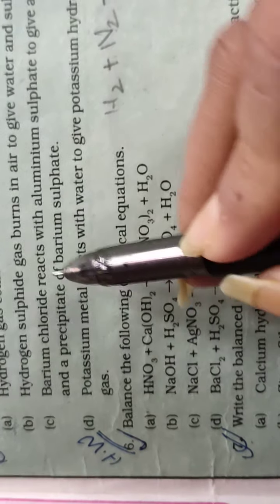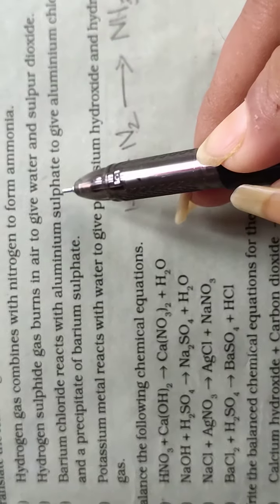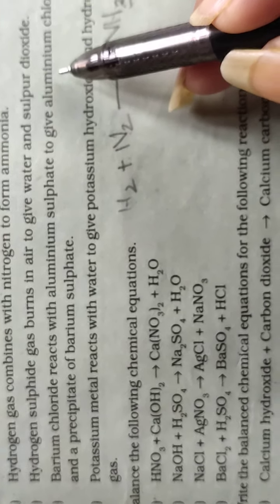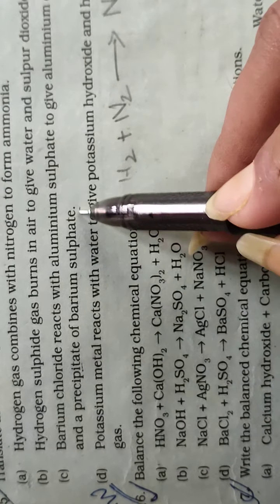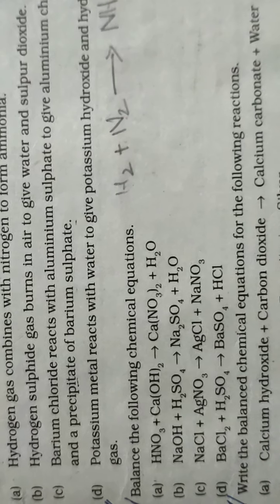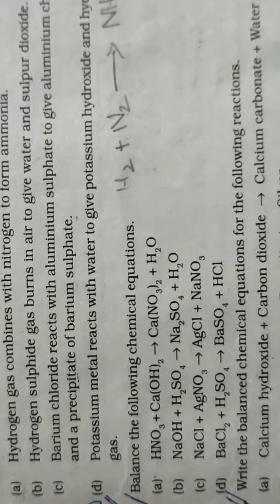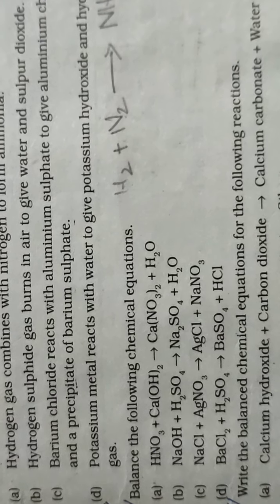Barium chloride reacts with aluminum sulfate to get aluminum chloride and a precipitate of barium sulfate. The symbol for barium chloride will be BaCl2, and it reacts with aluminum sulfate.